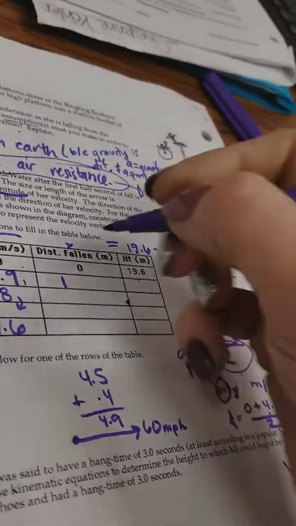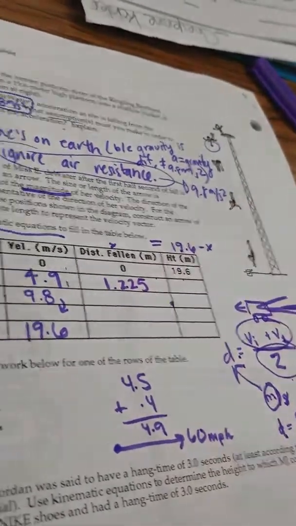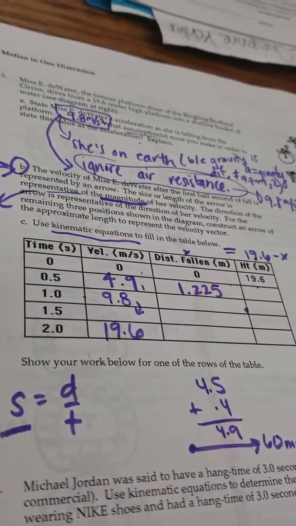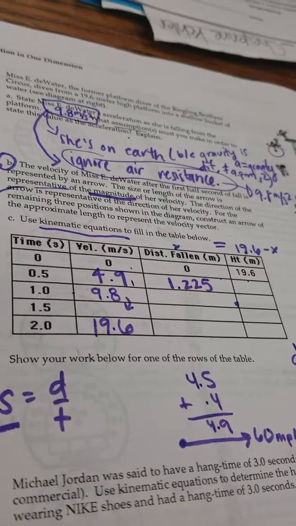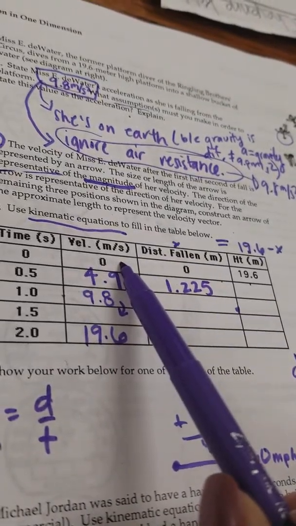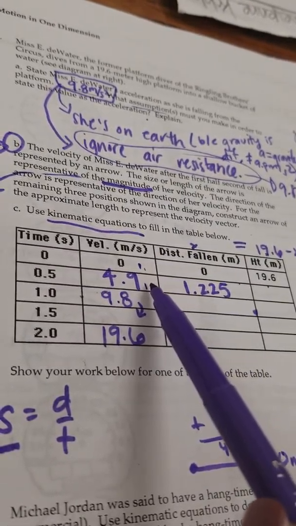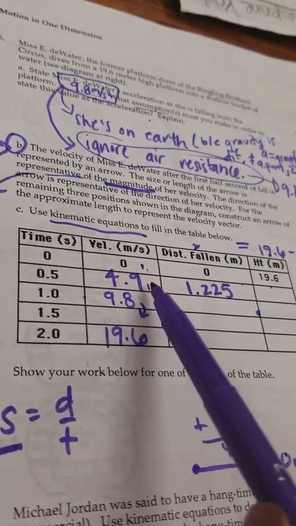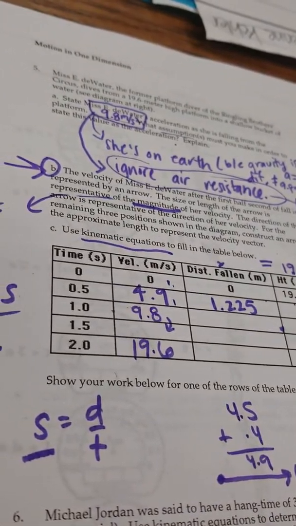Well, that 1.225 is going to be the distance fallen, right? I know, but when you plug in for the next one, instead of plugging in 0, you'll plug in 1 next time. No, the 0 you plugged in comes from this velocity. So the next velocity under that would be 4.9. So you would do 4.9 plus 9.8 divided by 2.